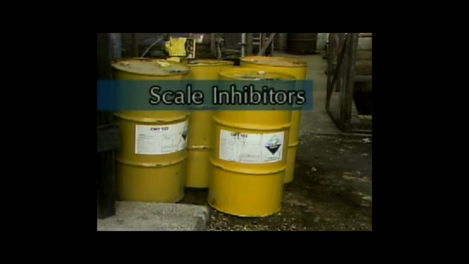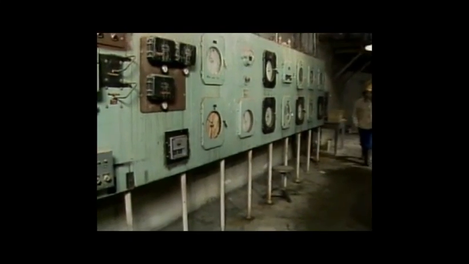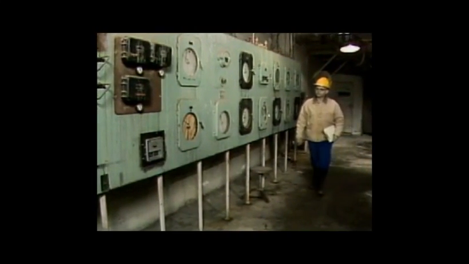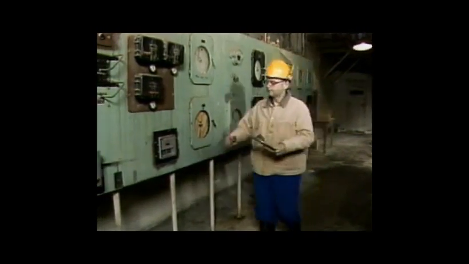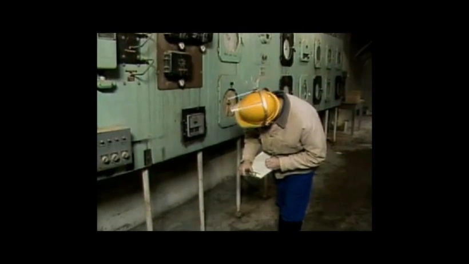These chemicals, known as scale inhibitors, form a protective layer on metal surfaces that prevents scale from building up. Other chemicals may be added to control the water's pH. The water's pH is an indication of its acidity or alkalinity. A low pH means the water is acidic. A high pH means the water is alkaline.